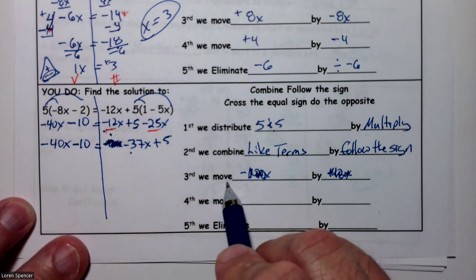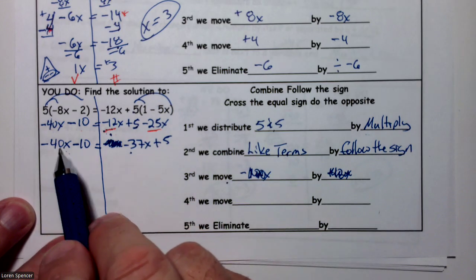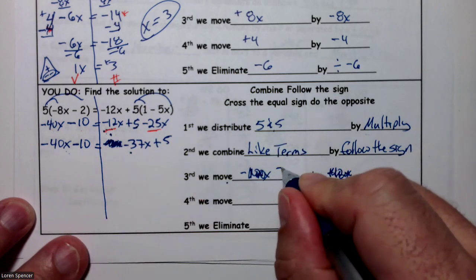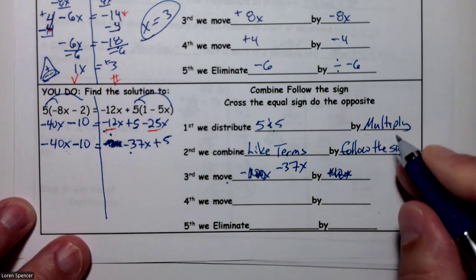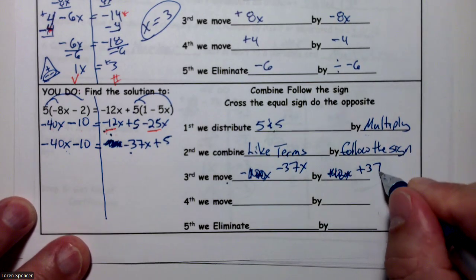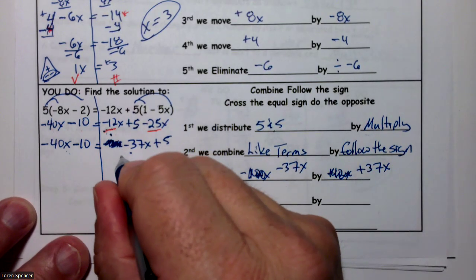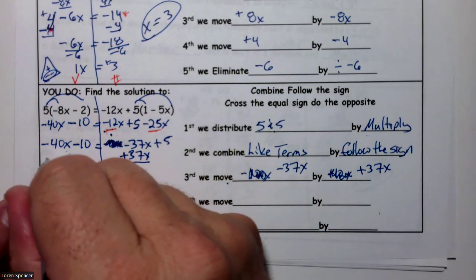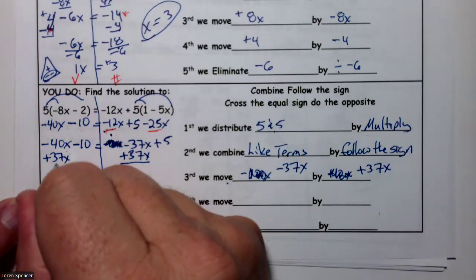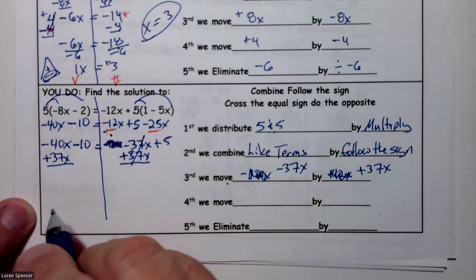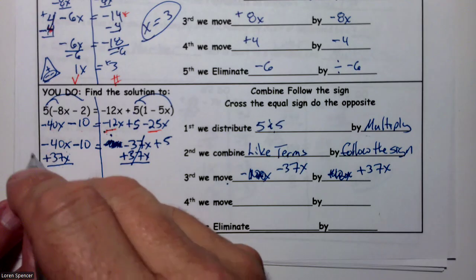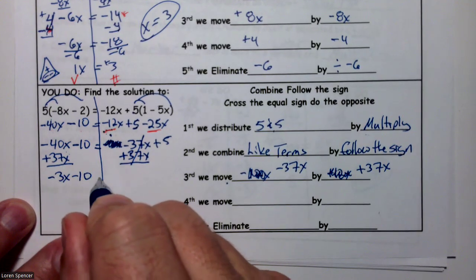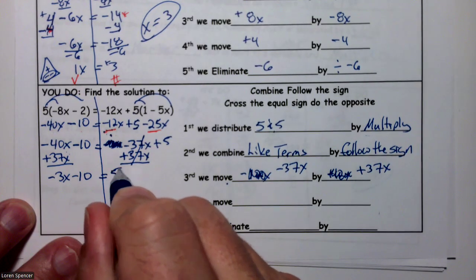So now we have to move variables to the same side. So I need to move this minus 37x. Well, how do I move a minus 37x? Well, I'm going to do it by doing the opposite, which is a plus 37x. This goes away. So I have negative 3x minus 10 equals 5.